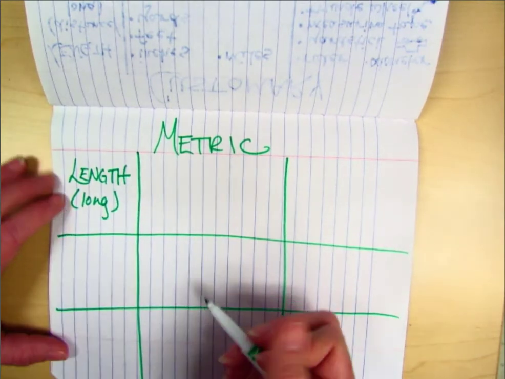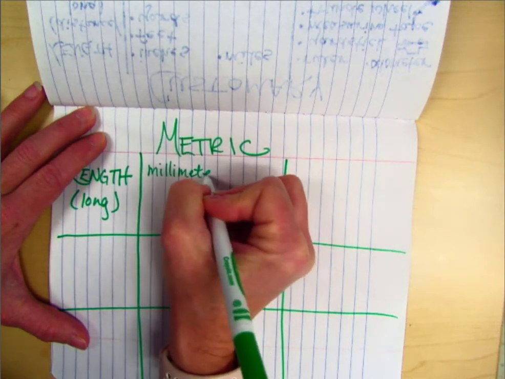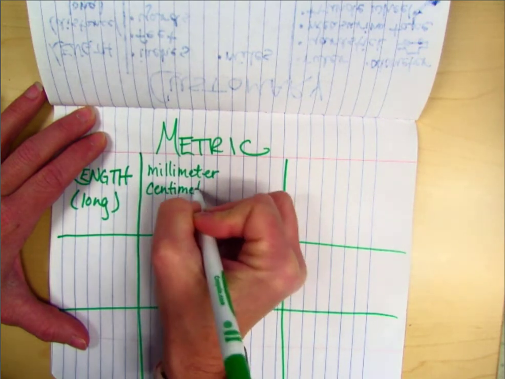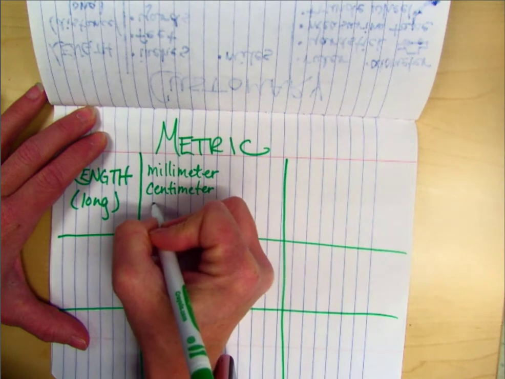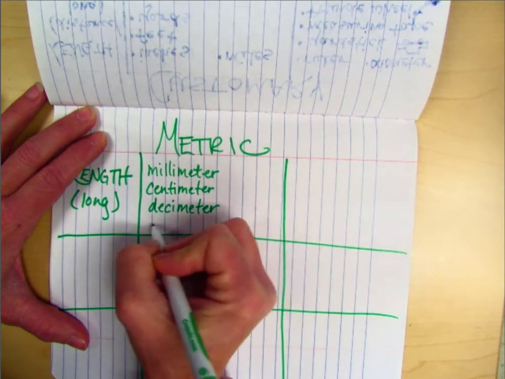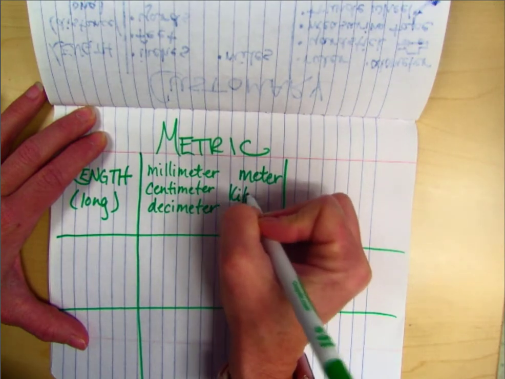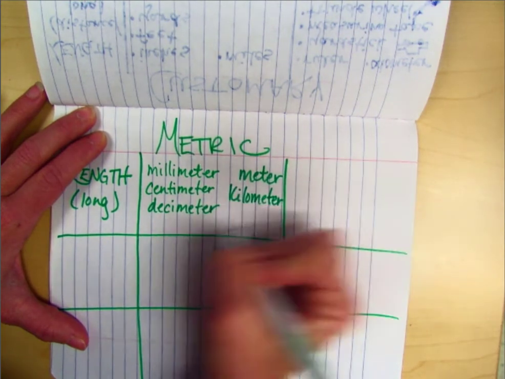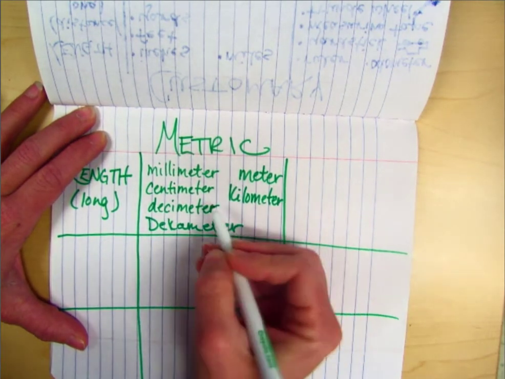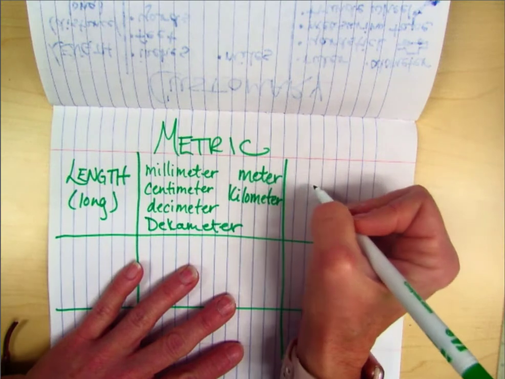For metric conversions, we have millimeters, centimeter, decimeter, meter, kilometer, and decameter. And we're going to talk about how we convert to all these different units in a separate lesson.